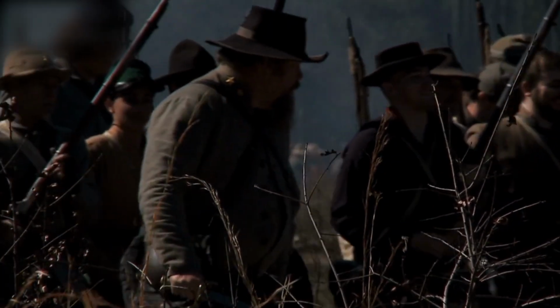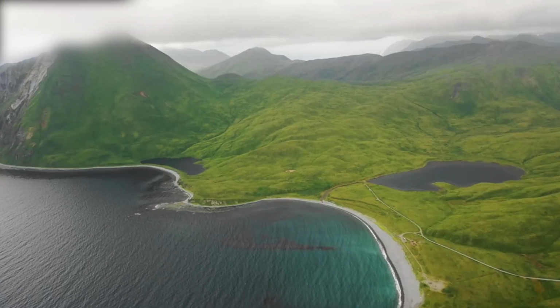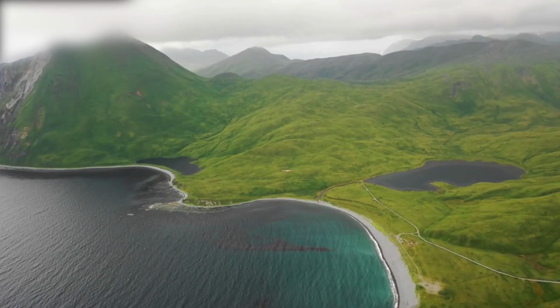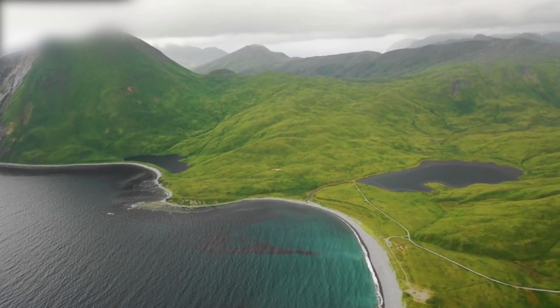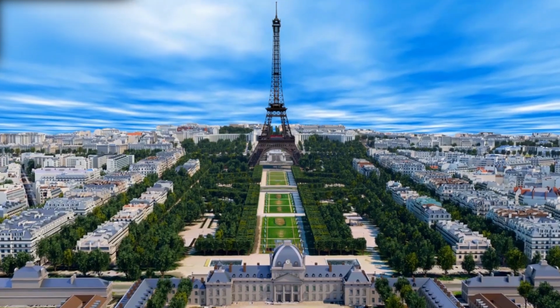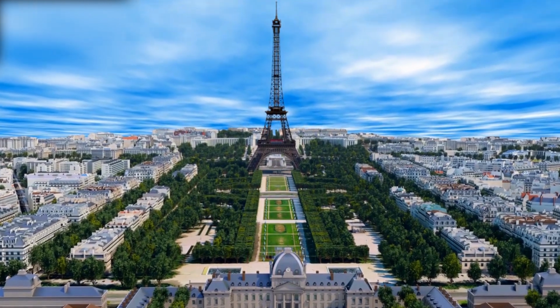The United States purchased Alaska from the Russian Empire in 1867 for $7 million. An area of 1.5 million square kilometers. The Statue of Liberty was gifted to the U.S. by France on the occasion of the centenary of American independence and quickly became a symbol of the country.